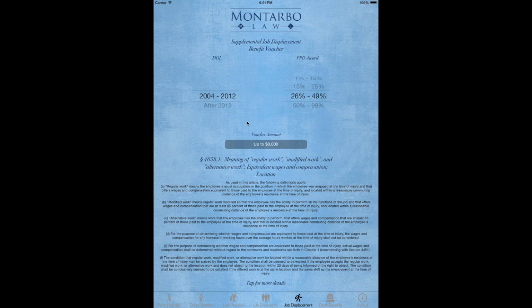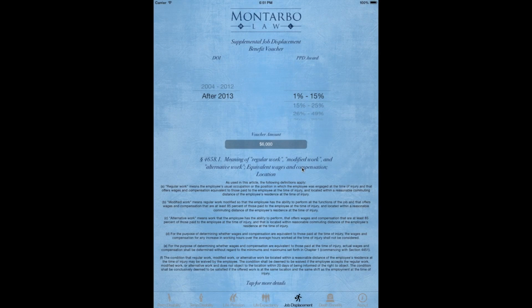Since 2004, an injured worker who is unable to return to the job he or she was doing at the time of injury is entitled to a cash payment to be used for retraining. This supplemental job displacement benefit is also part of the CompCalc. Given a specific date of injury and percentage of permanent disability, the job displacement benefit is displayed. Annotations, citations, and explanations are also provided here.